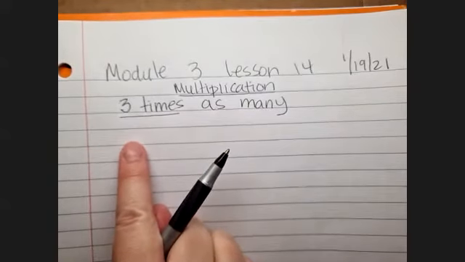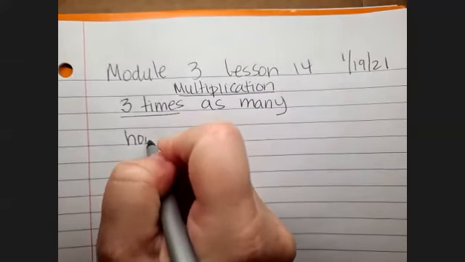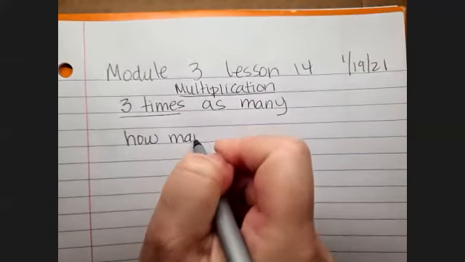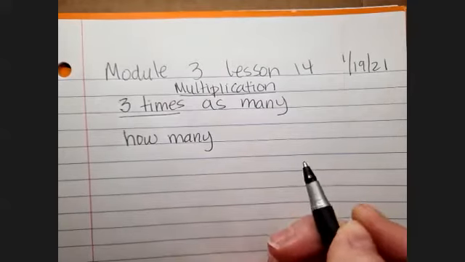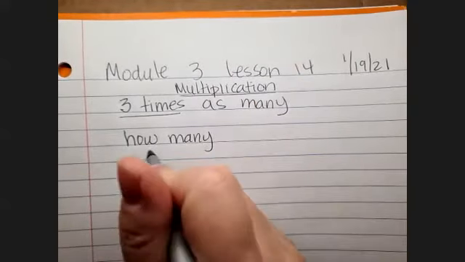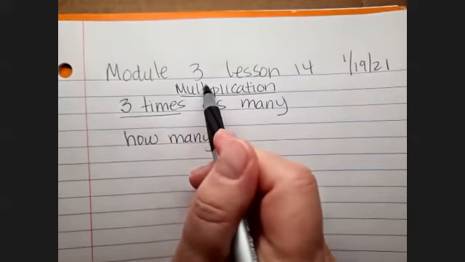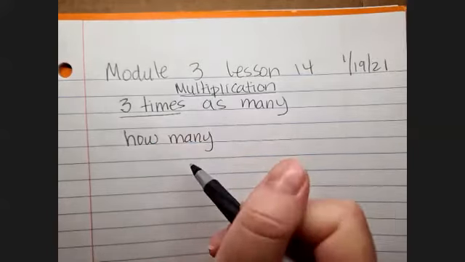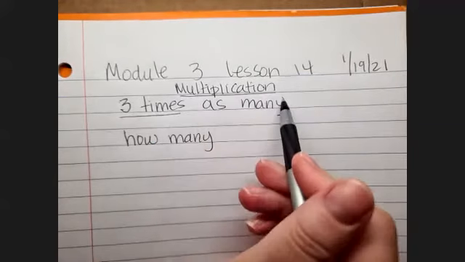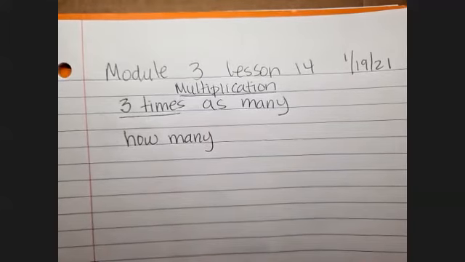Also, another thing you might see is the final question might ask, well, how many of whatever they're talking about, socks or marbles or cards, it will ask how many. So how many sometimes is the clue that it could be a multiplication problem. It doesn't have to be, but if you see 3 times as many and then it asks you, well, how many? You know that you're probably solving multiplication.